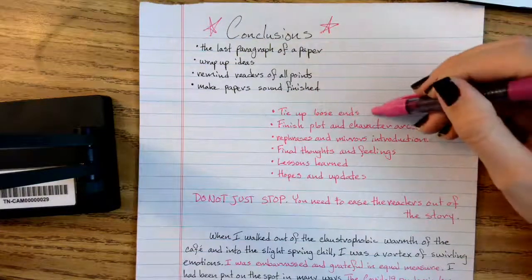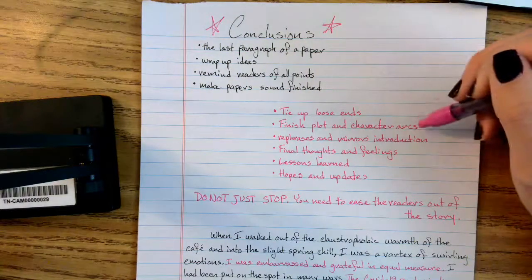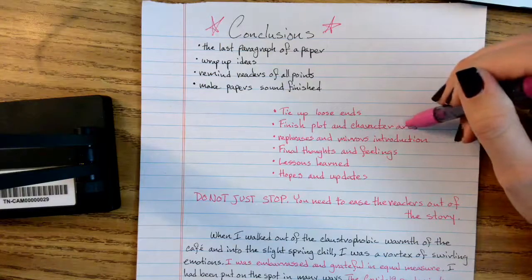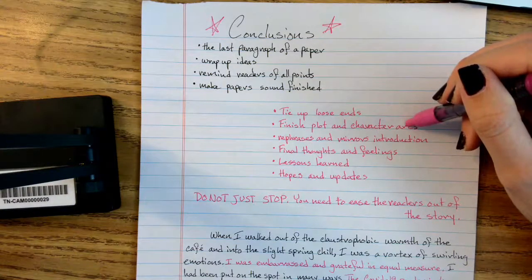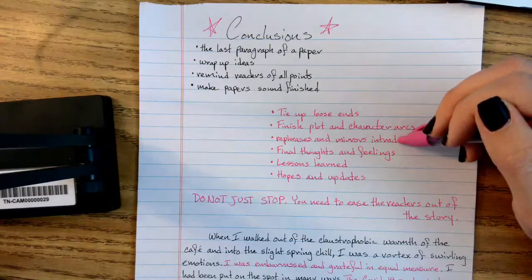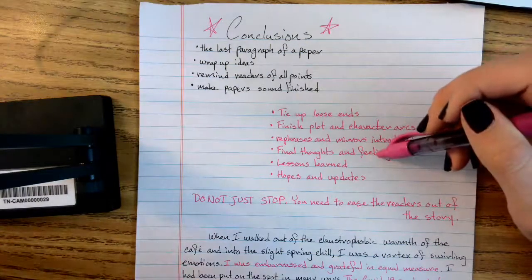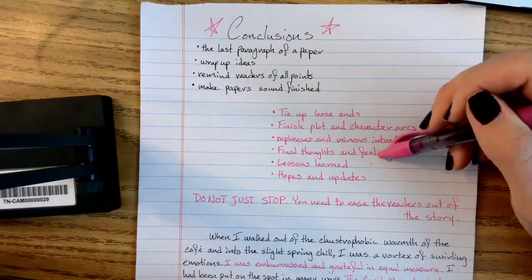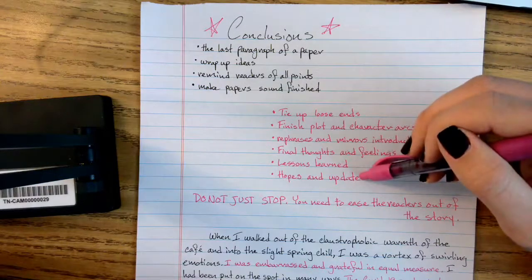So the conclusion ties up any loose ends. It finishes any plot or character arcs if you're writing a narrative. It rephrases and mirrors the introduction, like we just talked about, and it gives any final thoughts or feelings that you have, any lessons you learned, any hopes and updates.